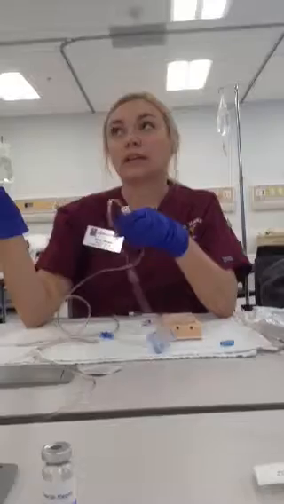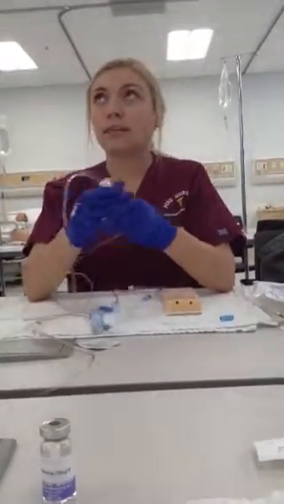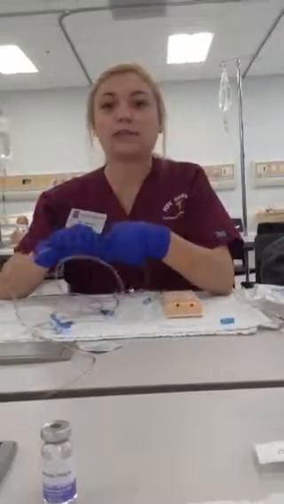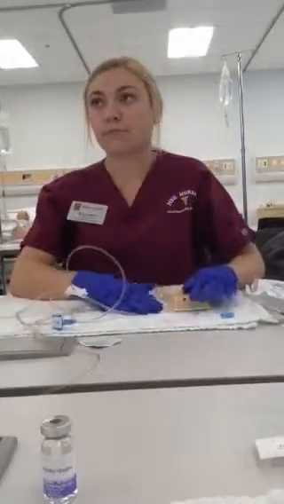And then once the medication has stopped, I'm going to go ahead and switch it back over to my normal saline into my primary tubing and assess the site for any issues as well as side effects that could have occurred.